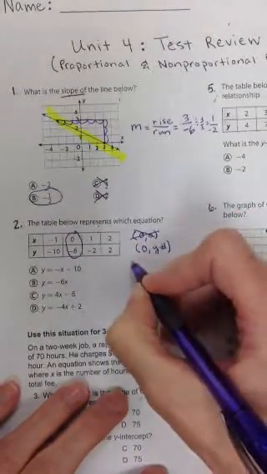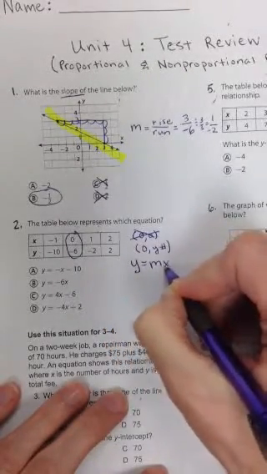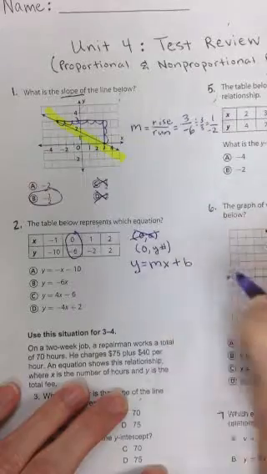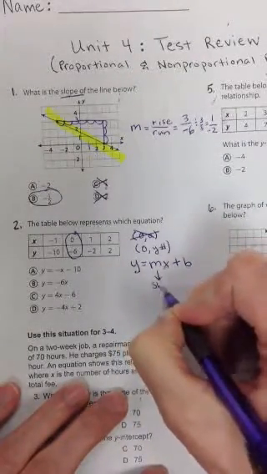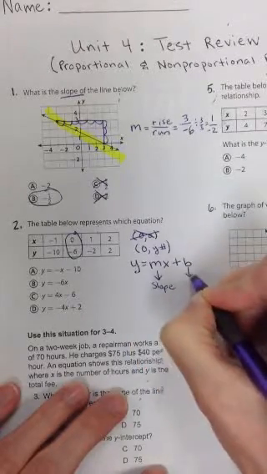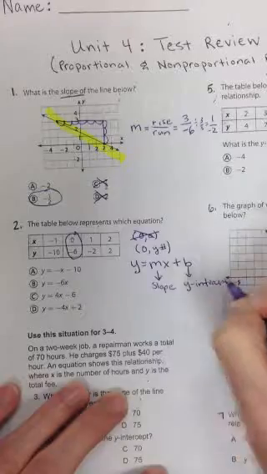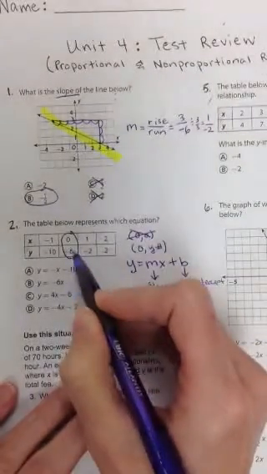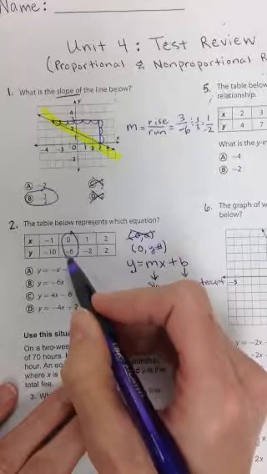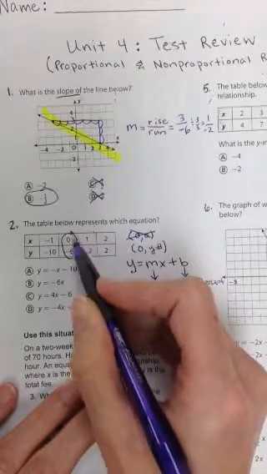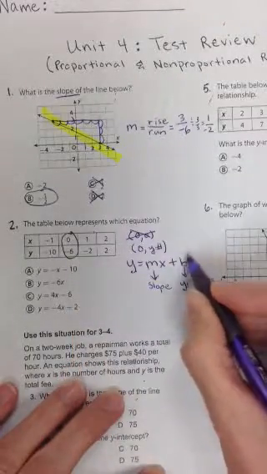Since this is non-proportional, I'm going to be using the equation y equals mx plus b. Remember that your m is your slope and your b is your y-intercept. When I look at this table of data, this 0, -6 is my y-intercept. That is where it would cross the y-axis. So my -6 is going to go in place of the b.